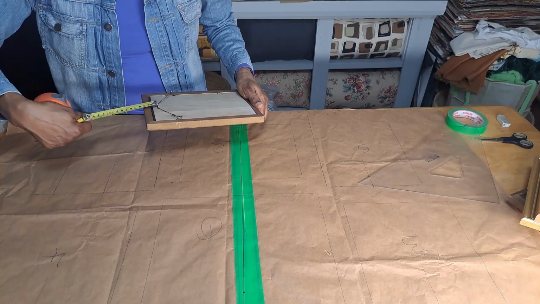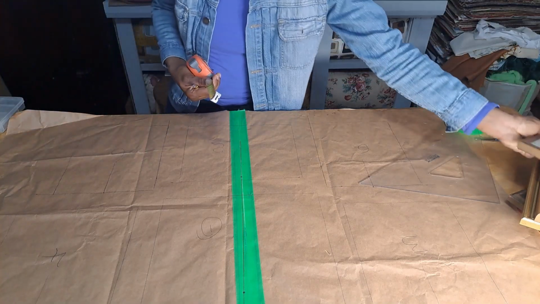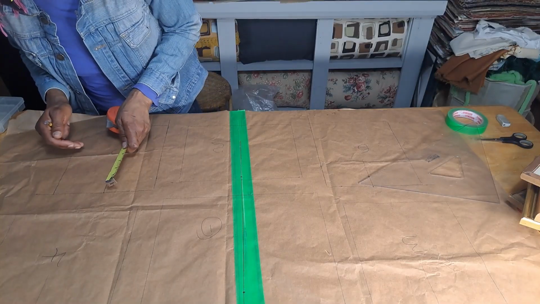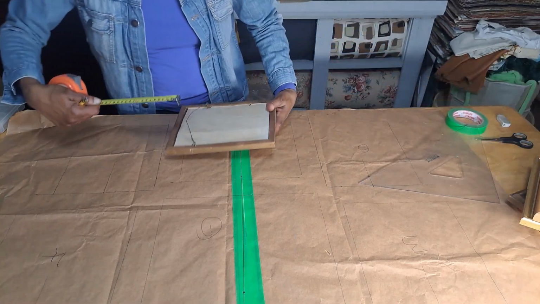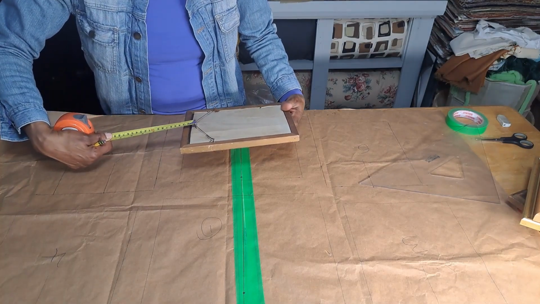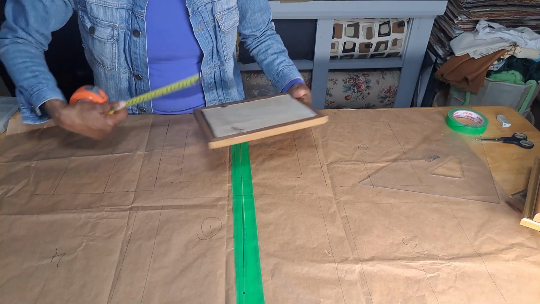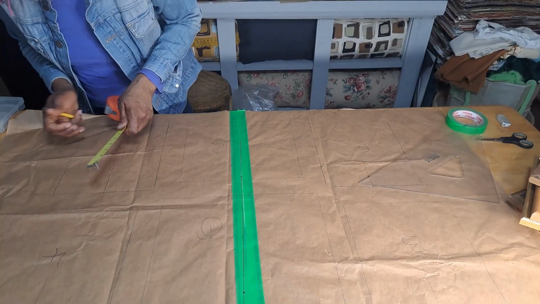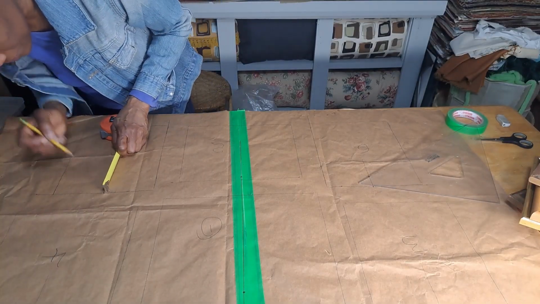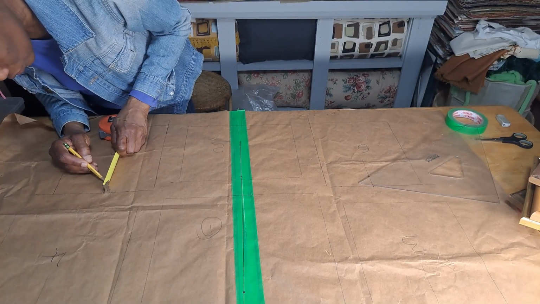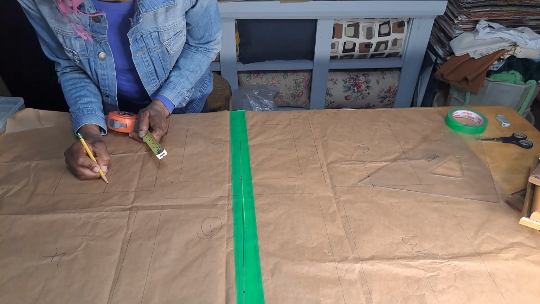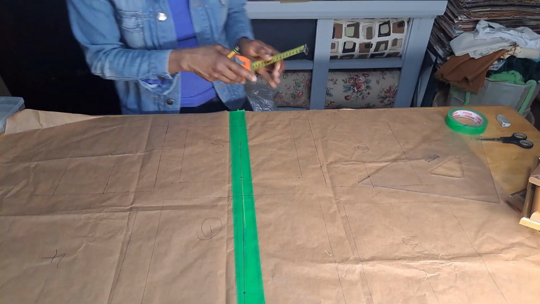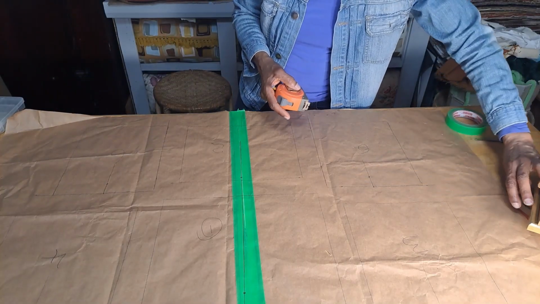No, that's not a quarter. That's 1 3/16. So we'll measure down 1 3/16. I'm going to measure again just to make sure. Yeah, 1 3/16. So this is where our nail goes. So we've done all of our frames.